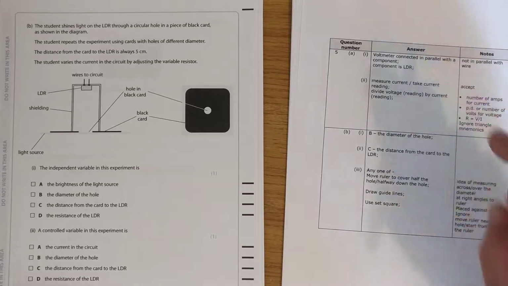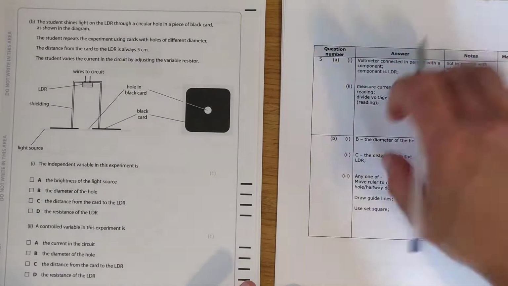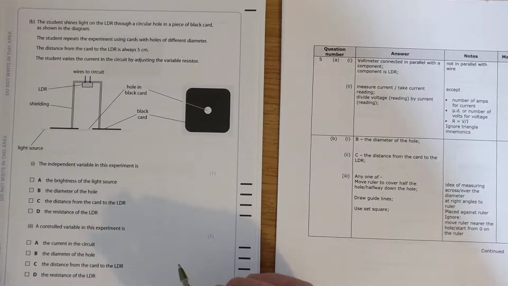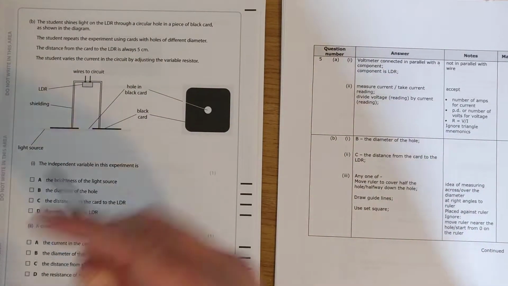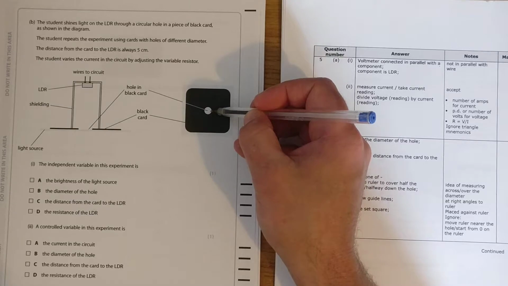Mark scheme is here as well, so if you want to have a look at what the mark scheme says as opposed to what I say, then you can do. The student shines the LDR through a circular hole in a piece of black card.